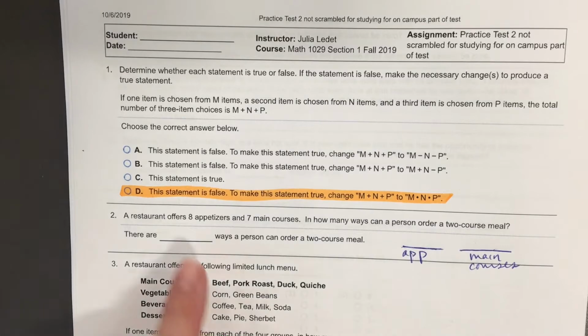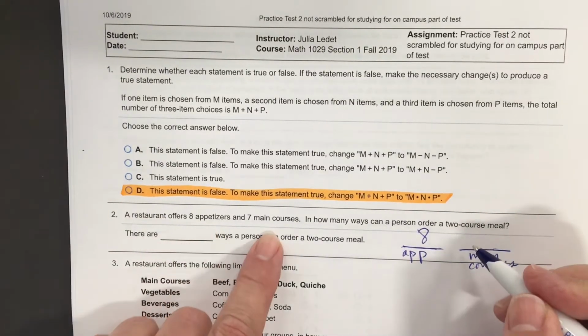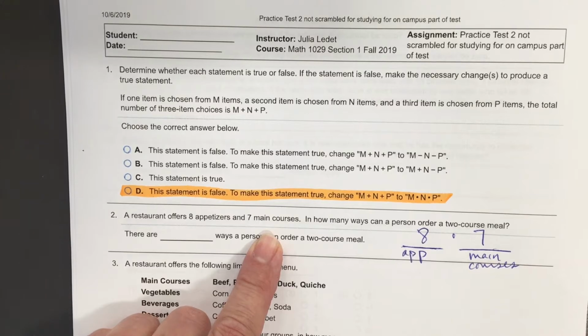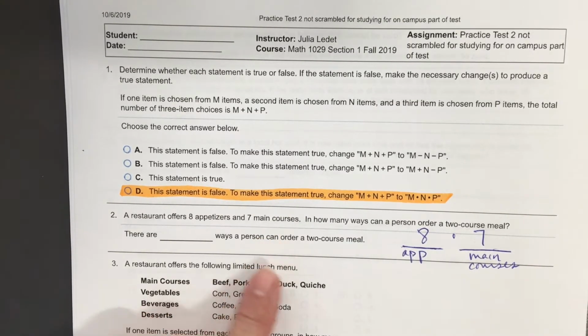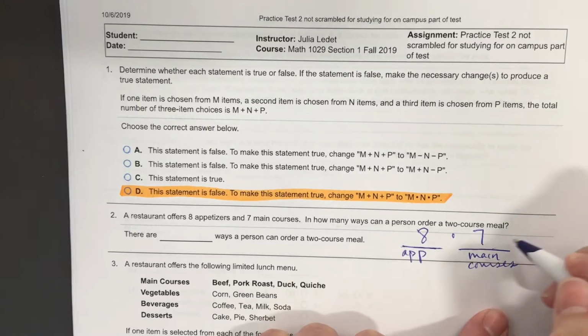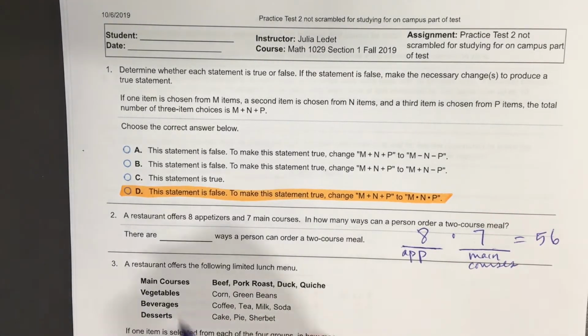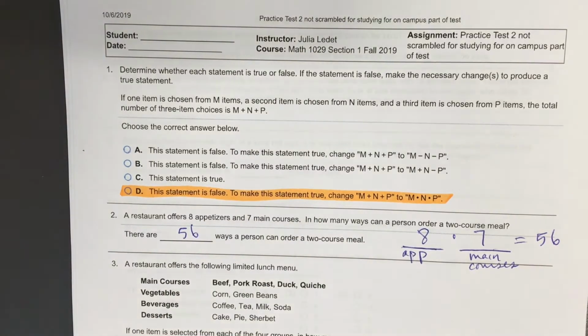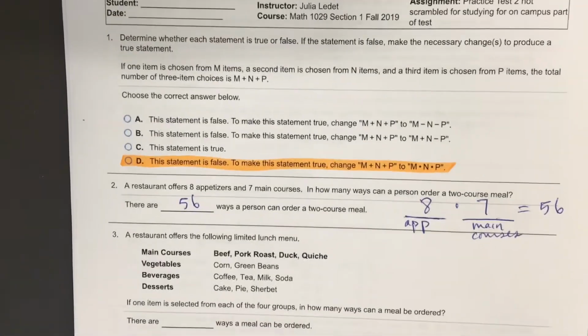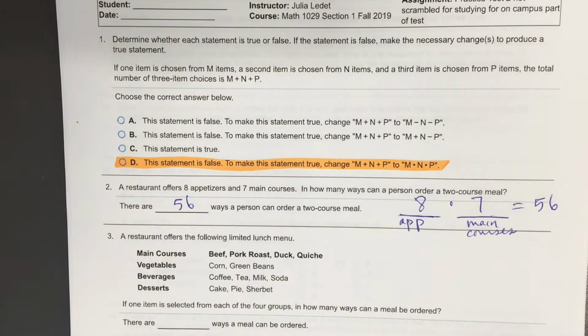There are 8 appetizers and 7 main courses, so put those in the blanks, and I'll have 8 times 7 equals 56. There are 56 ways a person can order a 2-course meal. Problem number 3 is a lot like problem number 2, but problem number 3, you have to be a little careful about some of those words. You cannot just count the words on problem number 3.